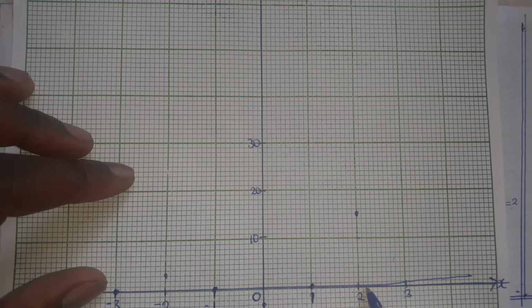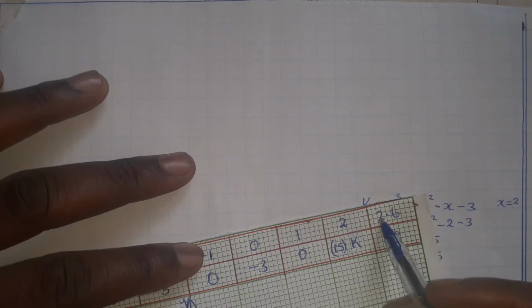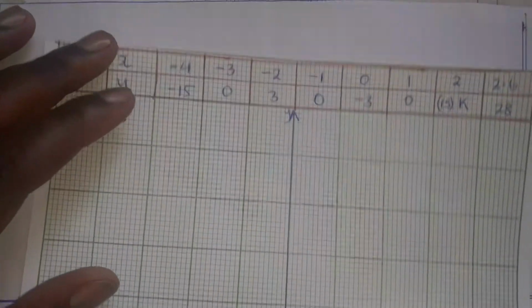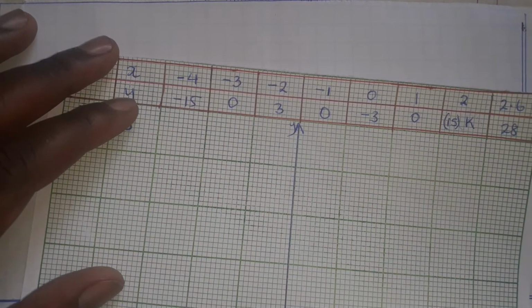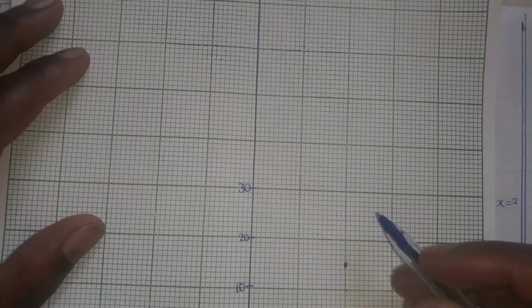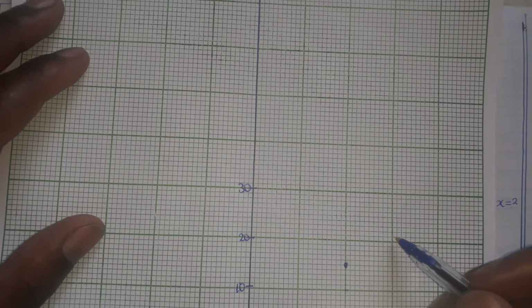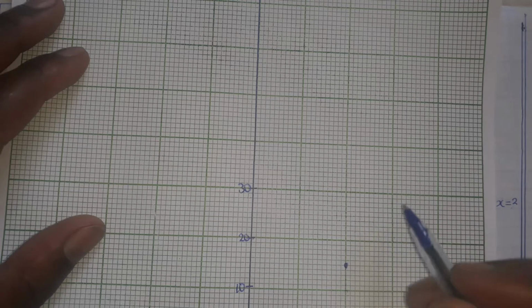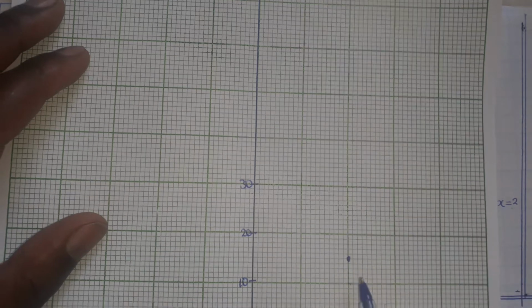Look at this, we have 2.6 comma 28. So I'll come to 28. Where do I have 28? This is my 20. Okay, my 20 is here. So 28 I need to count, which will be this one. Now this is 2 here.